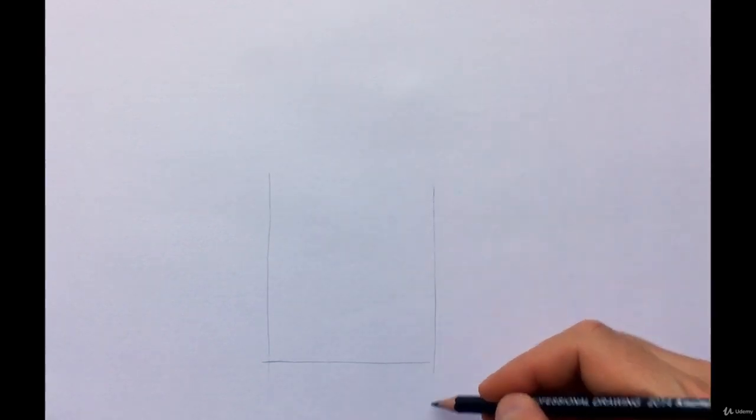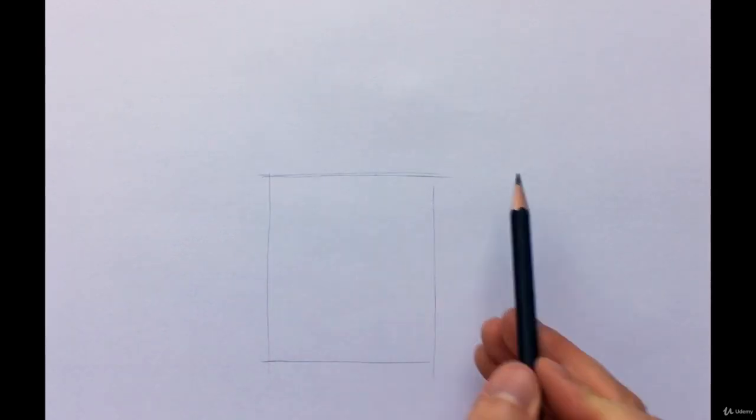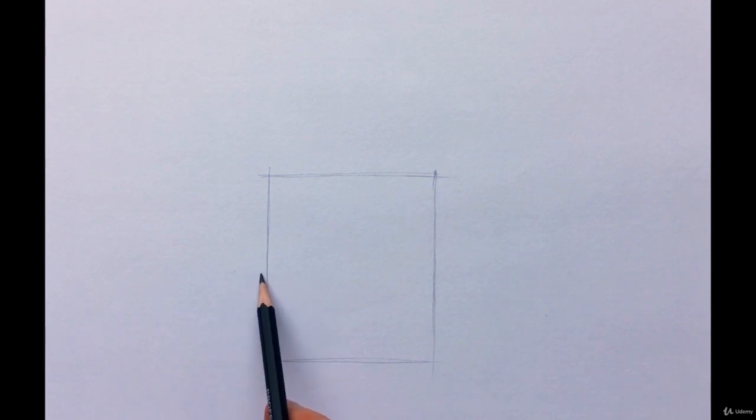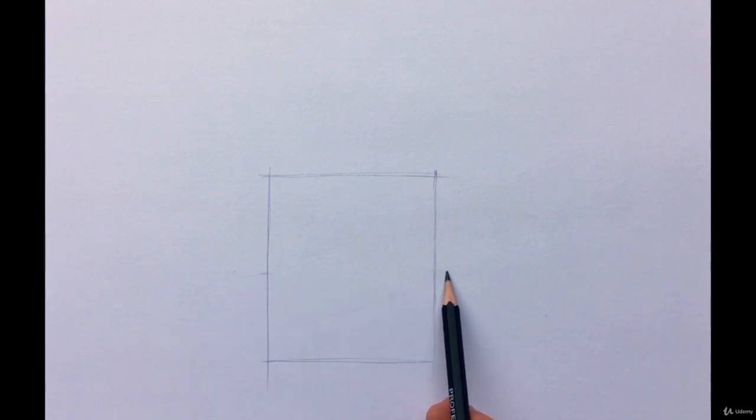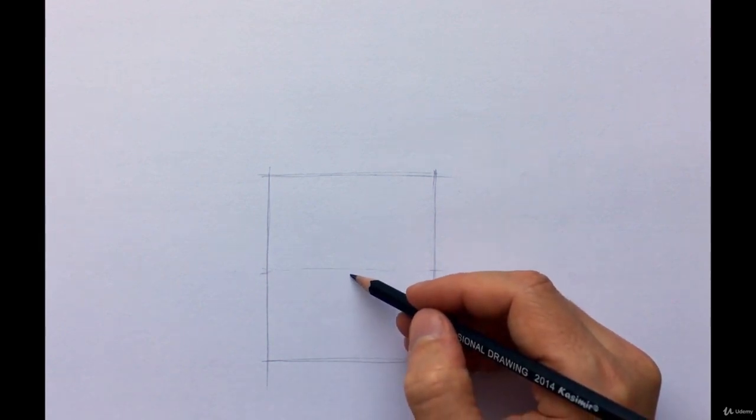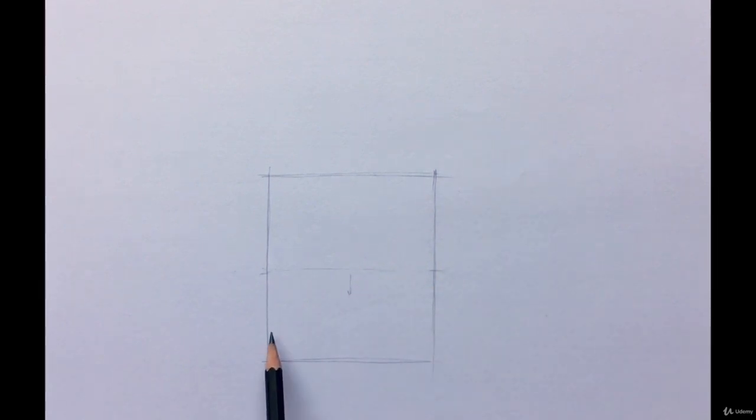Now let's take an example for the 3-point perspective. This will be my picture frame. This would be the middle, but this time I shift the horizon line downwards, somewhere here.